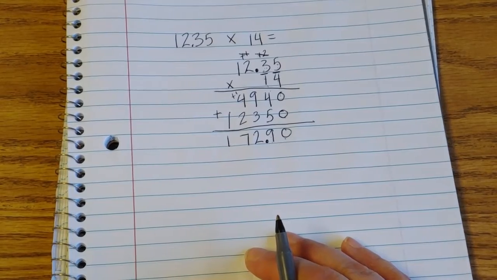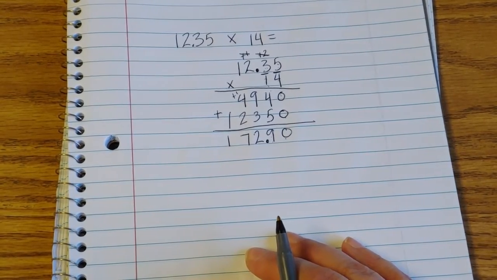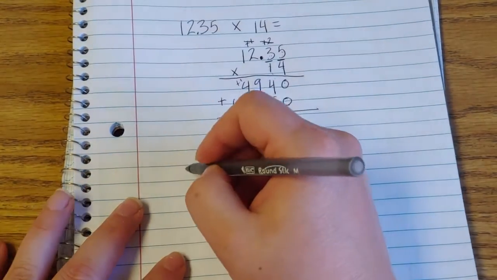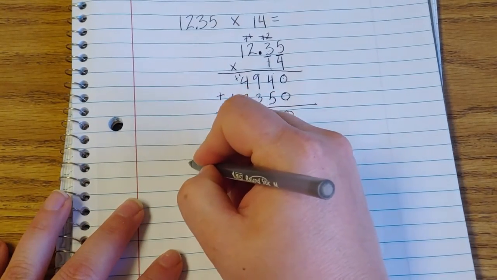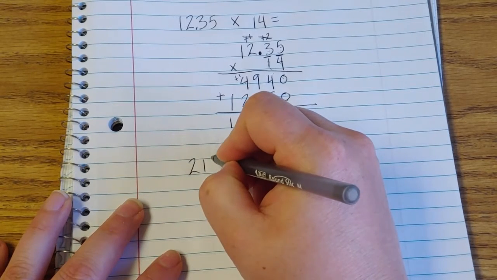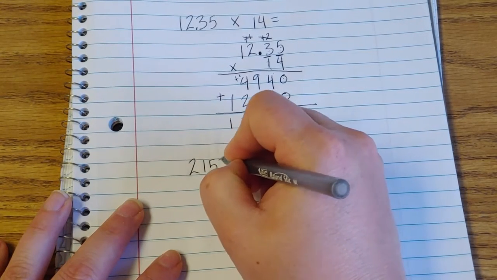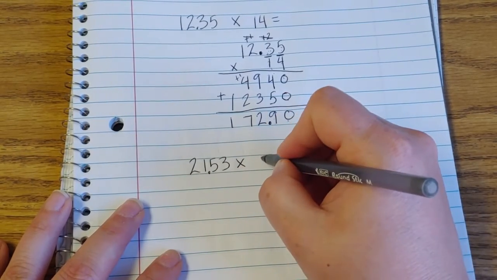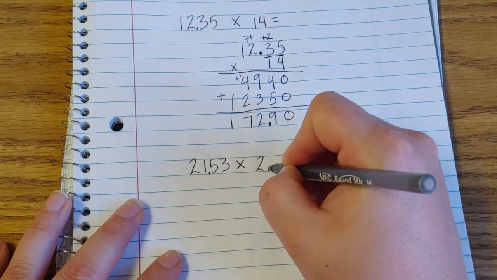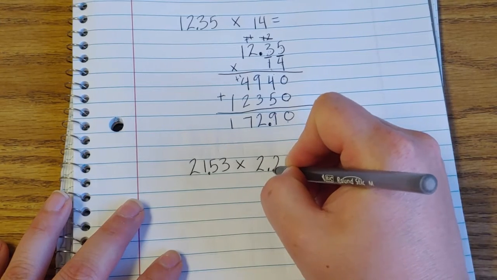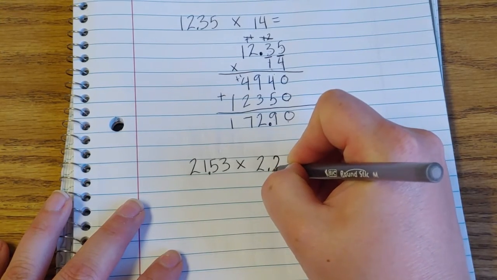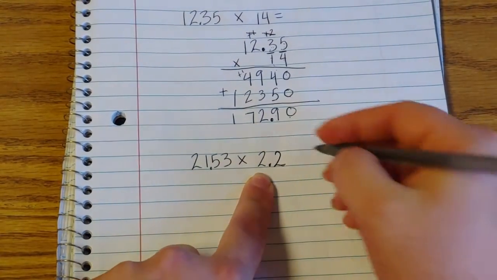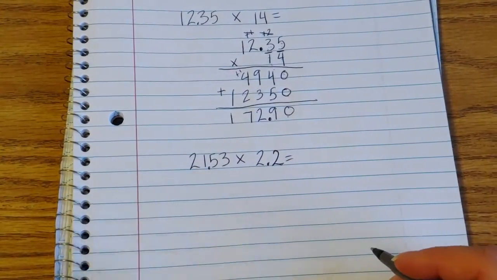So I'm going to show you one that's got 2 numbers with decimals in them. I'm trying to make them easy numbers because we're not working on the multiplying, we're working on the decimal part. Okay, so again, we don't multiply this way, right? Because this is not lined up.